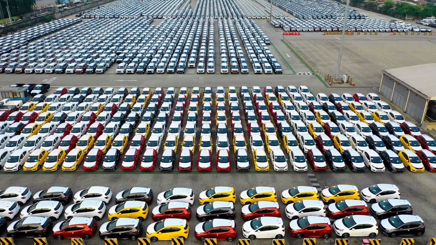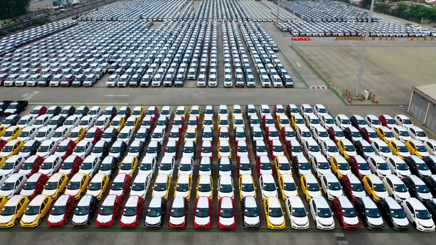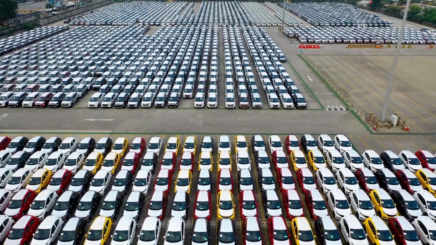If you're making millions of cars a year, ideally you'd want this process rather than a process that takes 100 times longer.